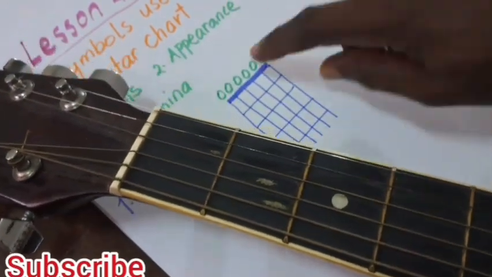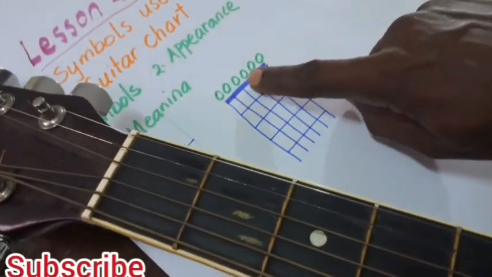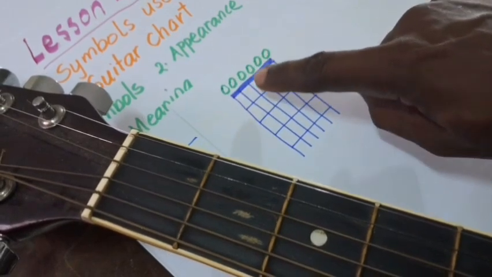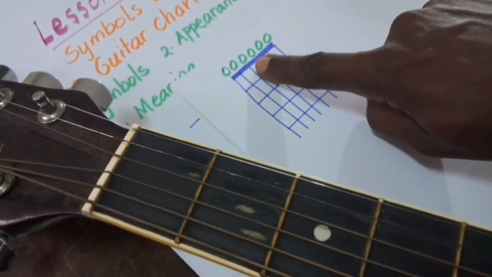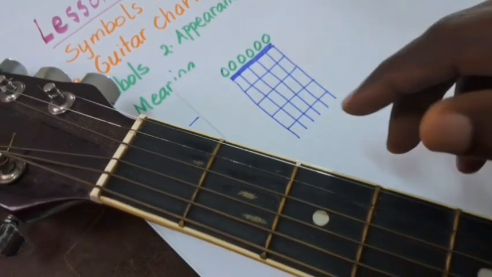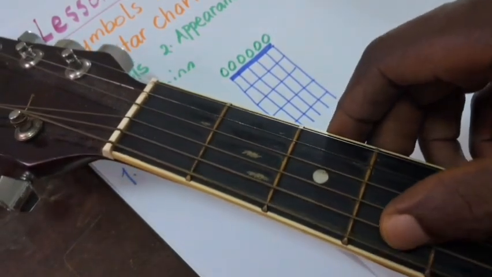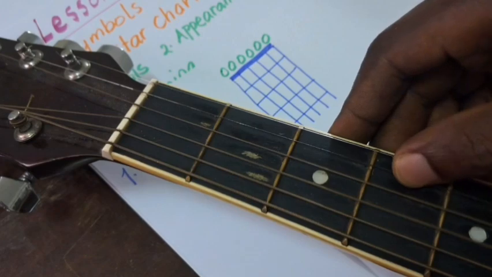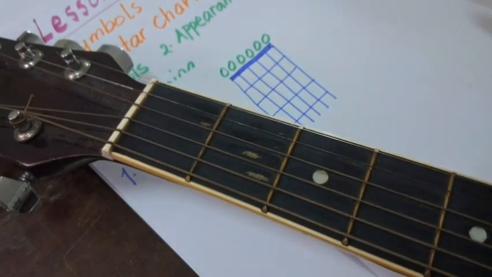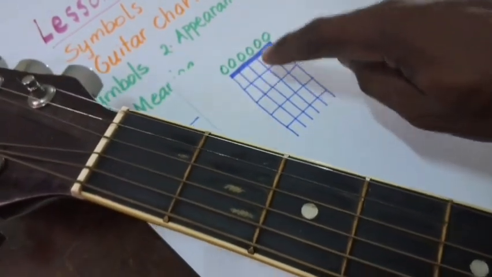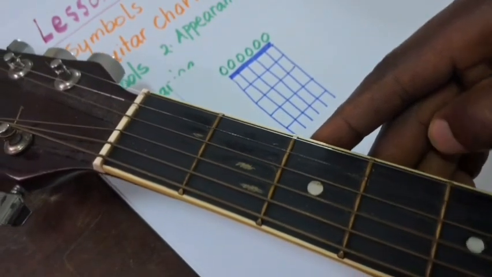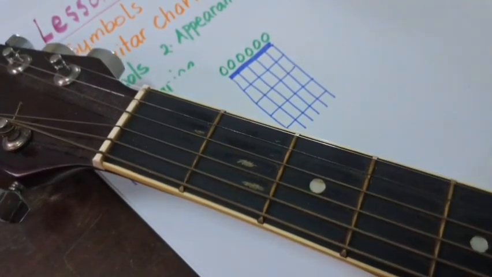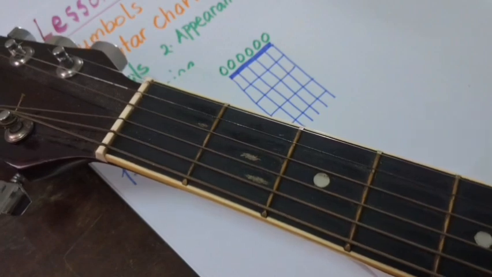So the presence of this open circle above the guitar chart simply means play it without touching anything. So that's what we have done. We have just interpreted what is here. Play it without pressing the fret.